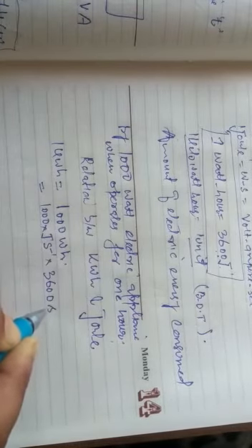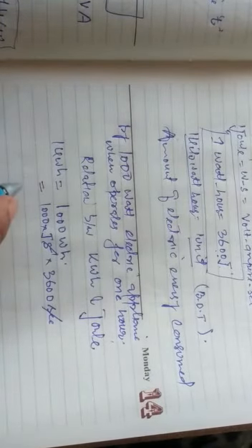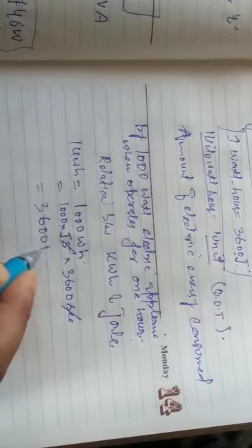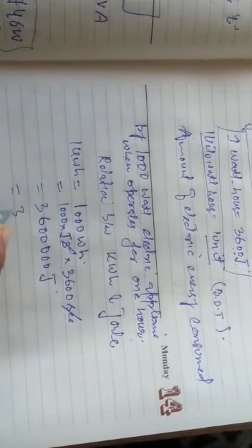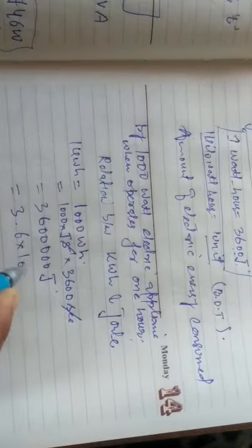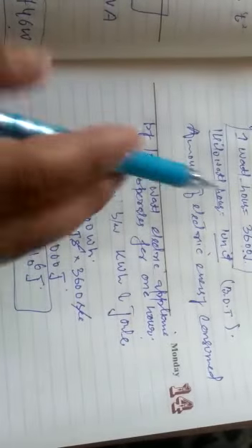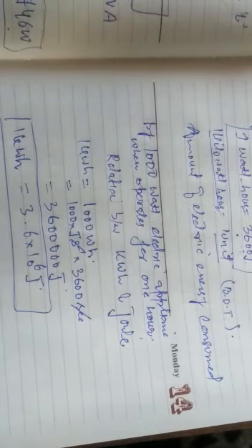The second and this second cancel, and it will be 3600 joule for 1 watt hour. In standard form, 1 kilowatt hour is 3.6 into 10 raised to power 6 joule. This is how much 1 kilowatt hour is. 1 watt hour is 3600 joule, and 1 kilowatt hour is 3.6 into 10 raised to power 6 joule. This is the relation between kilowatt hour and joule.